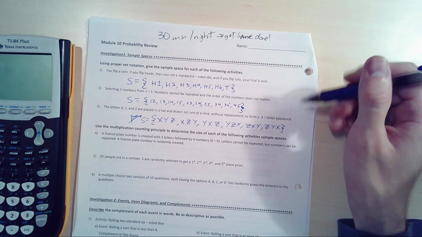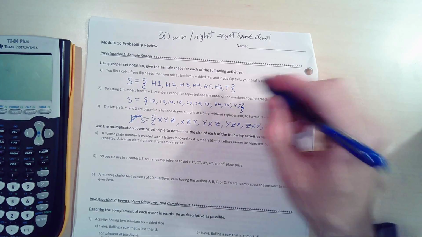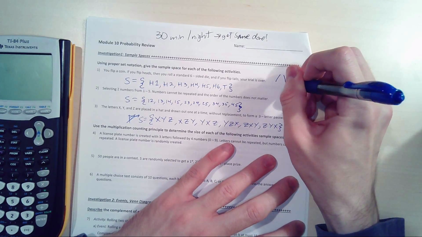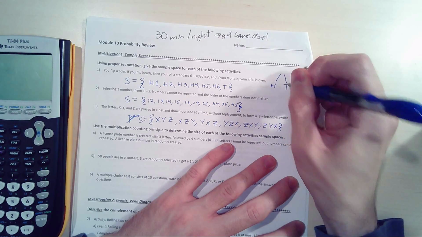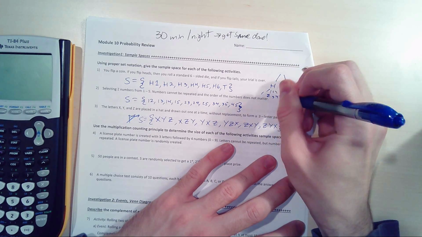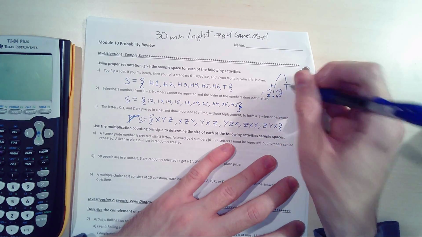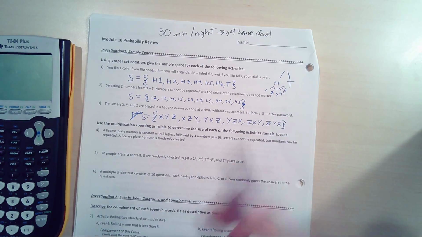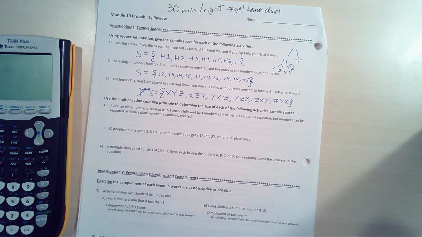So I will do that tree for this one. You couldn't really do a tree too well for the last one, but I could do a tree here where I could have heads or tails. And if I got heads, then I can get a 1 or a 2 or a 3 or a 4 or a 5 or a 6. But if I got tails, then I stop. So that might help you make the whole thing if you're struggling with this concept. You don't need the tree.